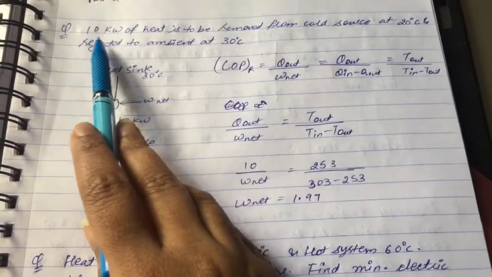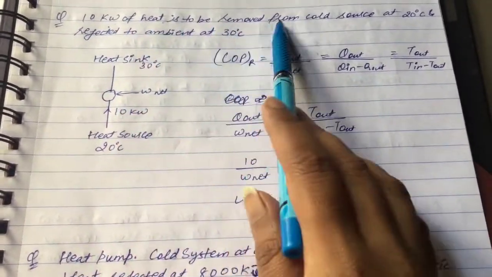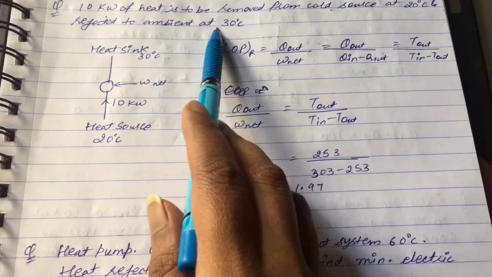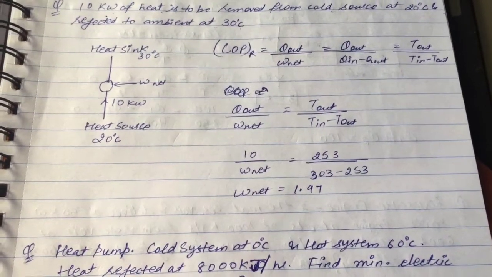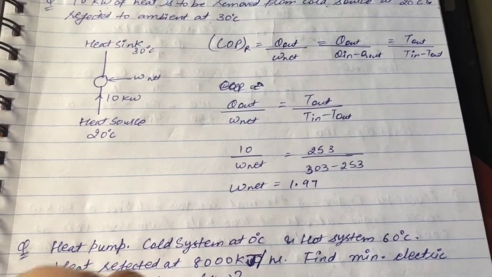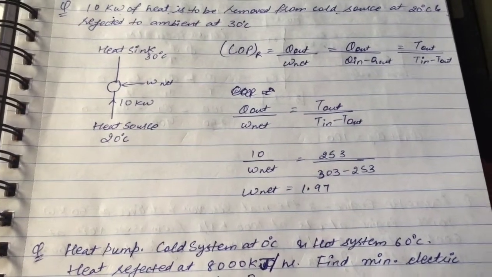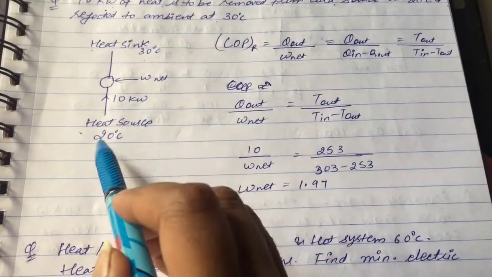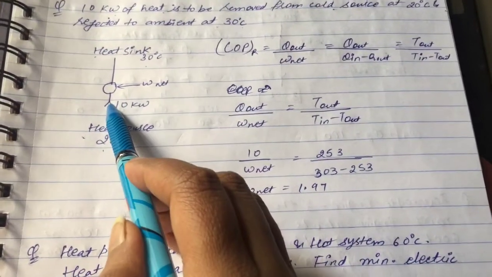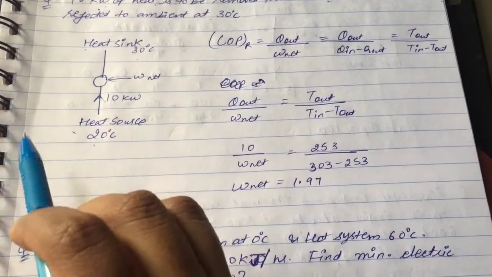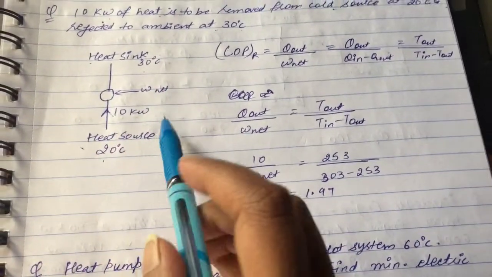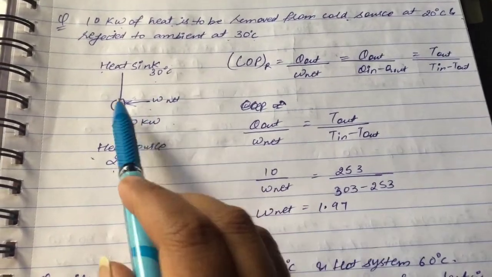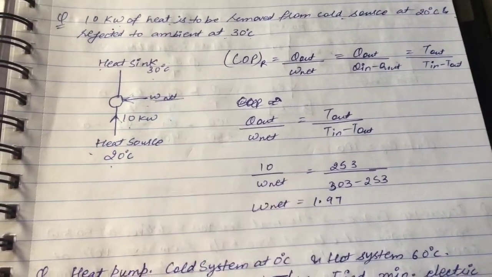First question: 10 kilowatt of heat is to be removed from a cold source at 20 degrees Celsius and rejected to ambient at 30 degrees Celsius. We have to find work net and COP. So this is a refrigeration based question. We have our heat sink at 30 degrees Celsius and heat source at 20 degrees Celsius, and 10 kilowatt of heat transfer is taking place and some work is provided, so we have to calculate this work net.